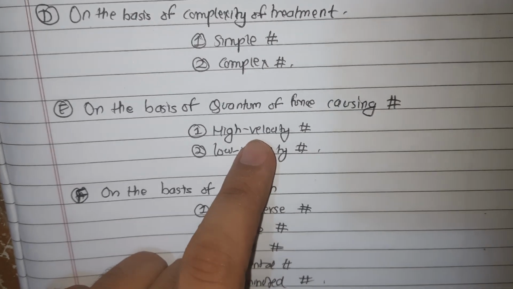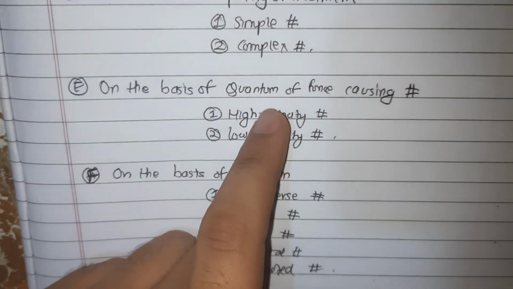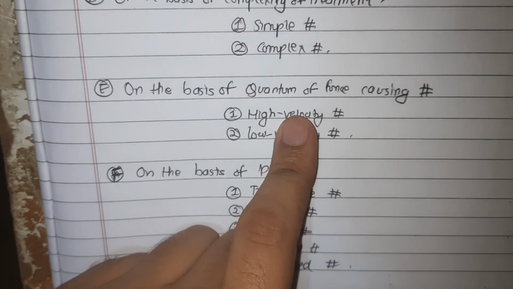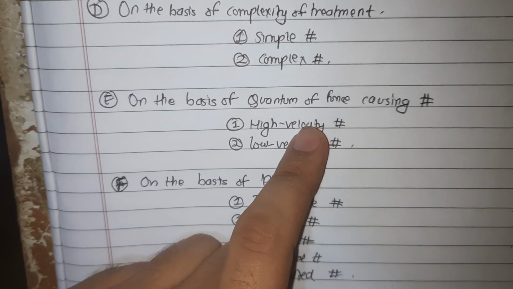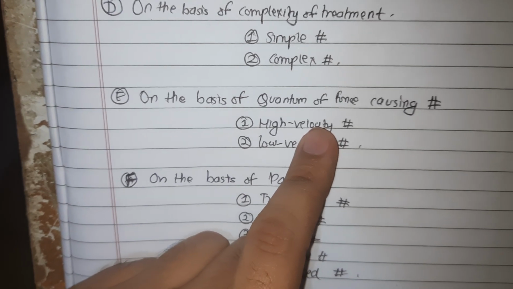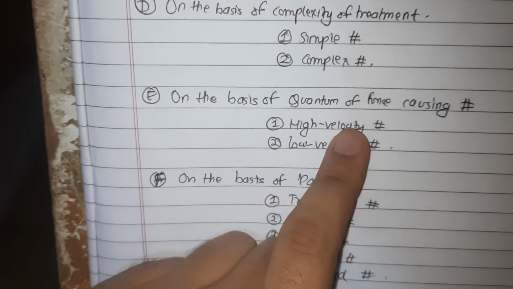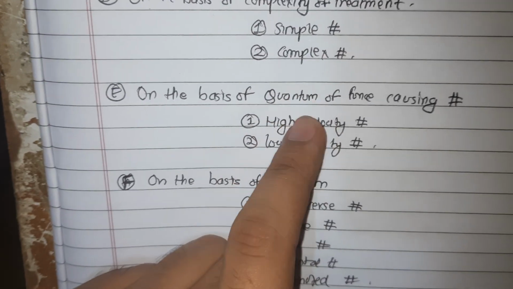On the basis of quantum of force causing fracture, it can be a high velocity fracture. These are fractures sustained as a result of severe trauma force, as in a road traffic accident. In this fracture, there is severe soft tissue injury, periosteal and muscle injury, and there is extensive devascularization of the fracture ends. Such fractures are very difficult to treat, they often are unstable, and they heal very slowly. Most complications occur in this type of fracture.